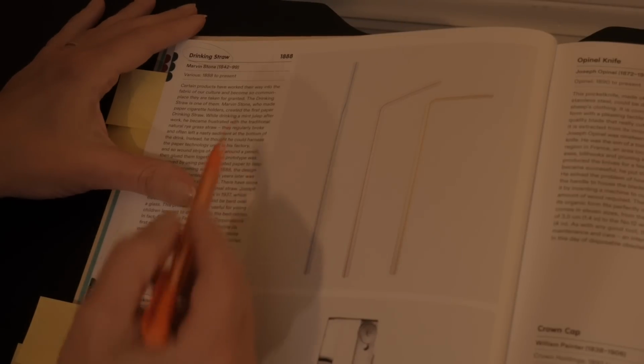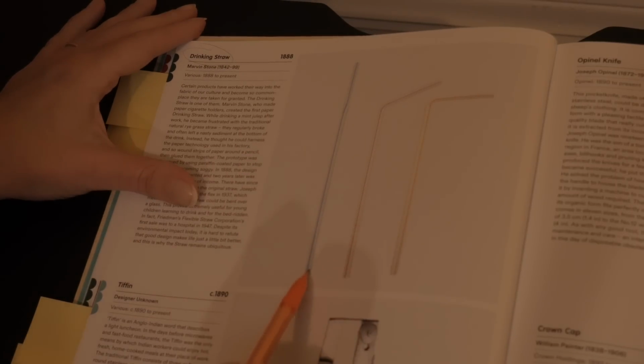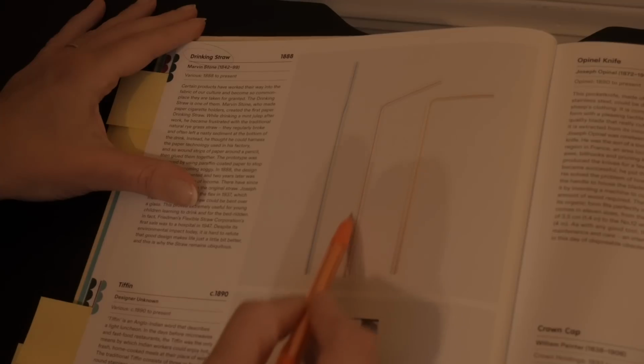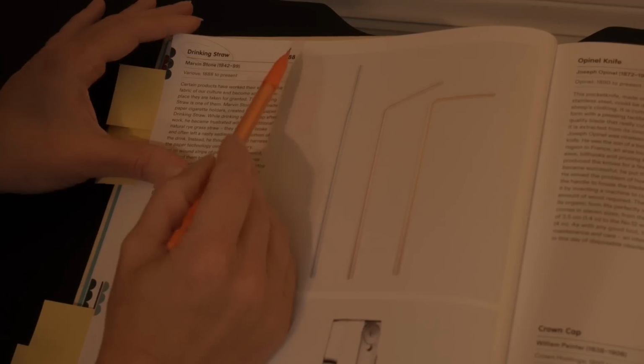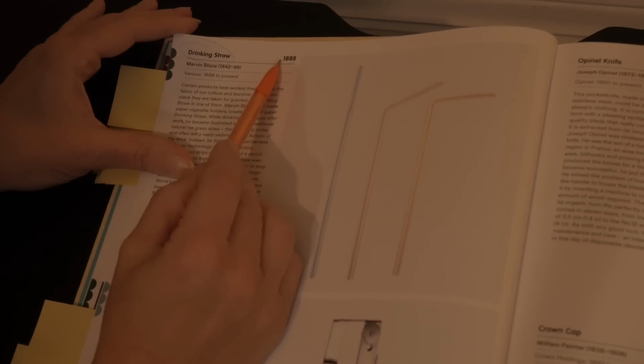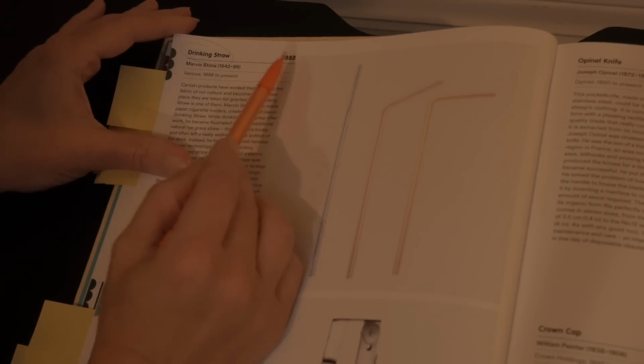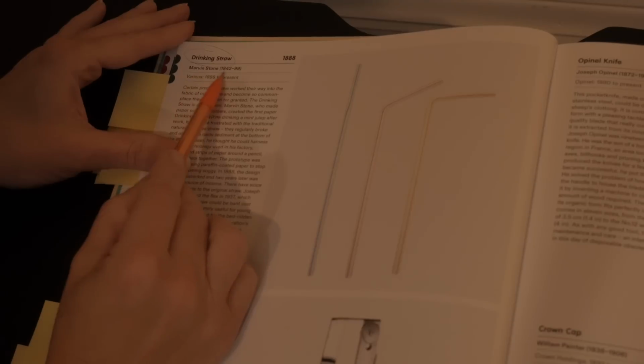And here we have the drinking straw. So the drinking straw is from 1888. It is by Marvin Stone.